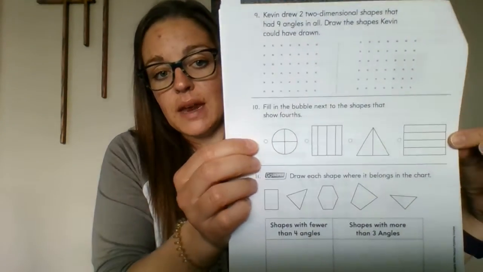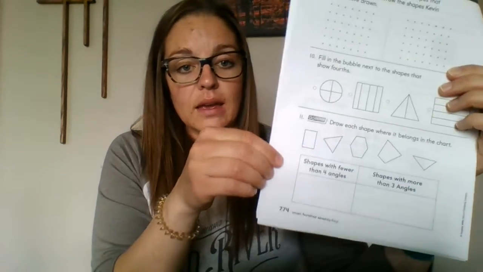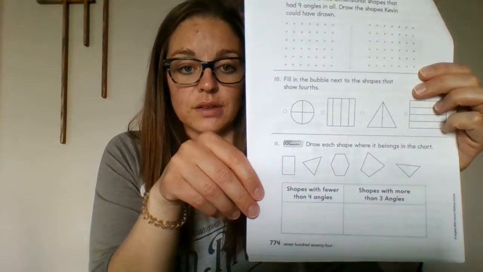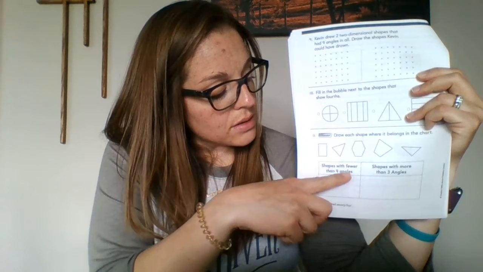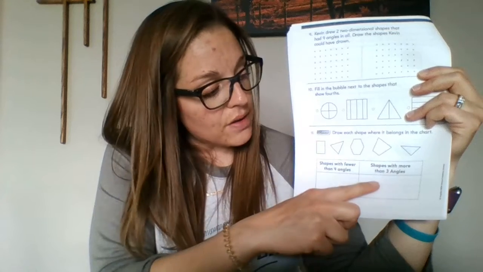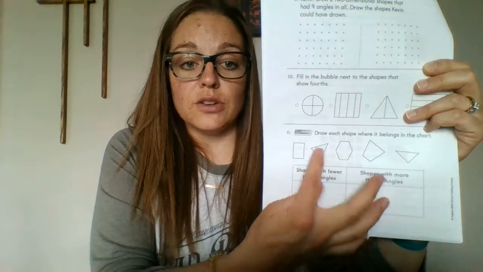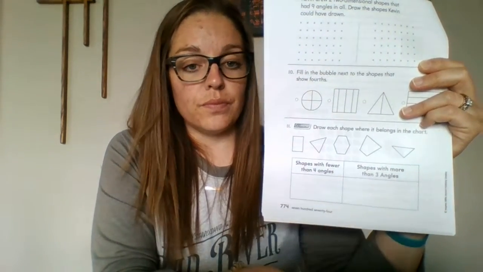Number 10, fill in the bubble next to the shapes that show fourths. So any shape that is divided into fourths, you'd bubble it in. And number 11, draw each shape where it belongs in the chart. So if it's a shape with fewer than 4 angles, you would draw it down here. If it is a shape with more than 3 angles, you would draw it here. If you don't want to try and draw them down there, you can always draw lines to where they go. Okay? And then that is your review for chapter 11.